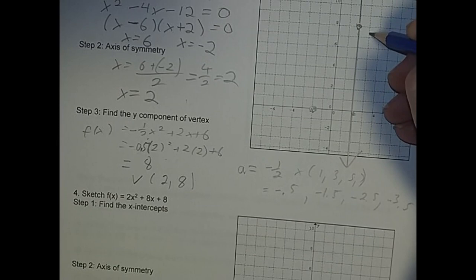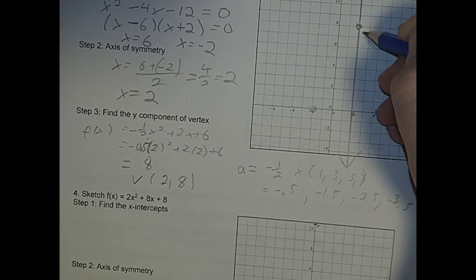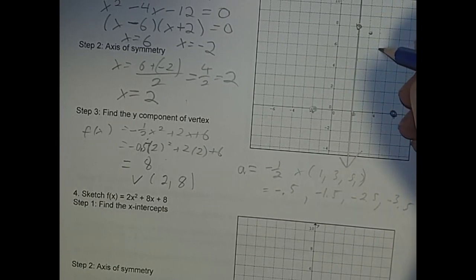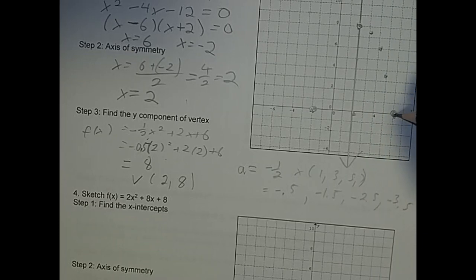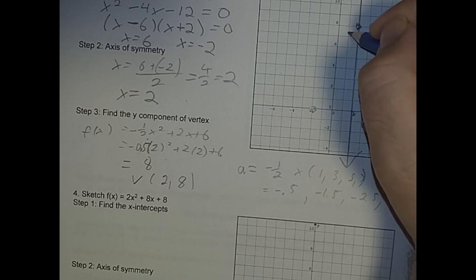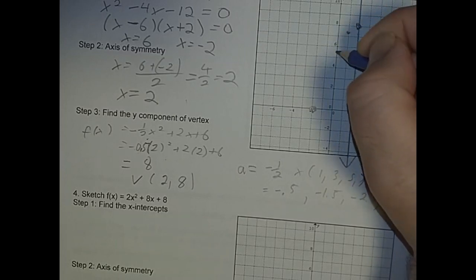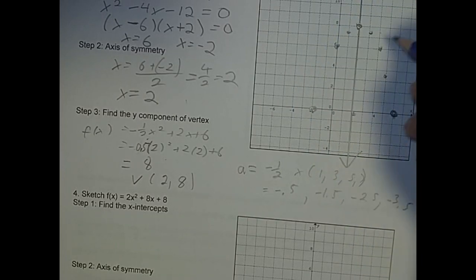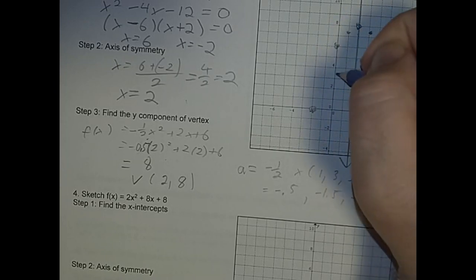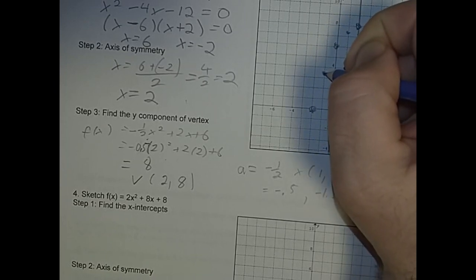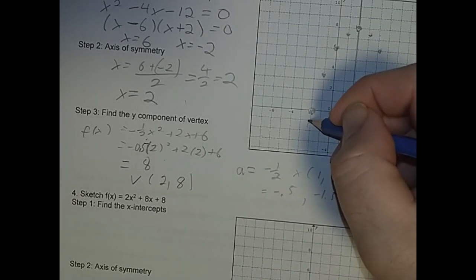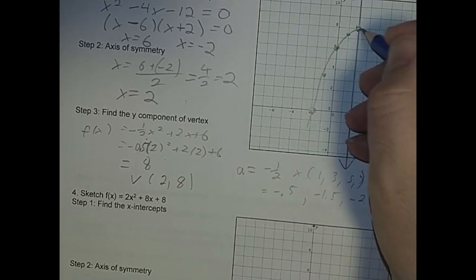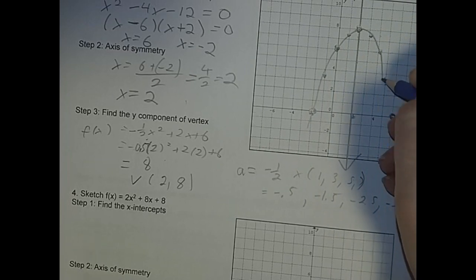Over 1, down 0.5. Over 1, down 1.5. Over 1, down 1, 2.5. Over 1, then you go half, 1, 2, 3. Well, it worked. Same on the other side. Over 1 half, over 1 here, over 1, matches up over here, over 1 there, and then we can draw our nice parabola here through all these points.